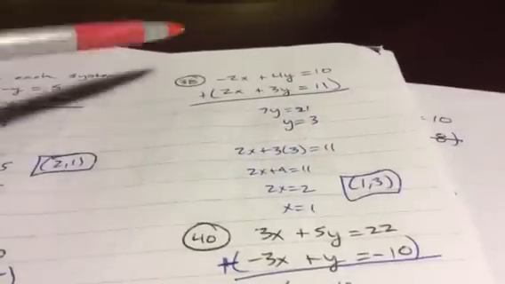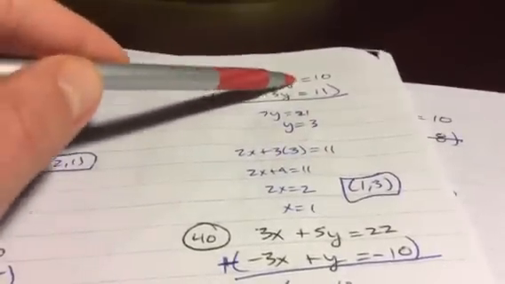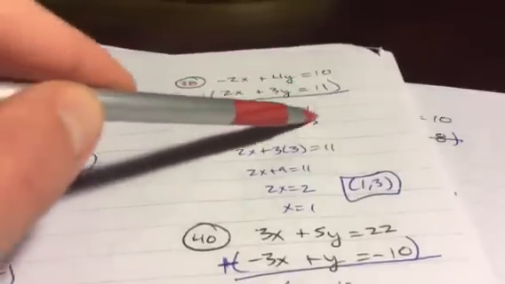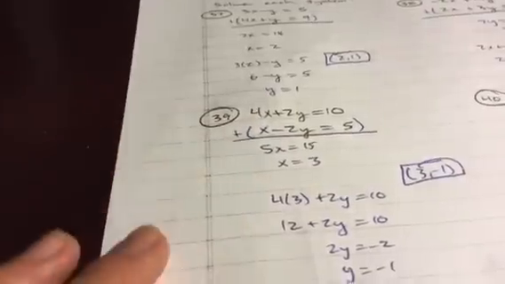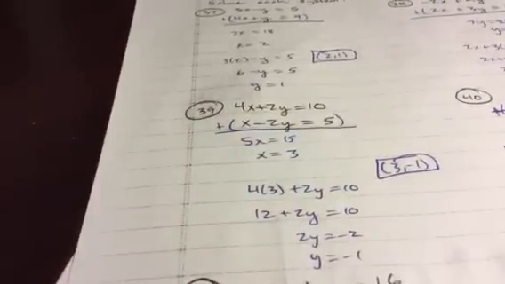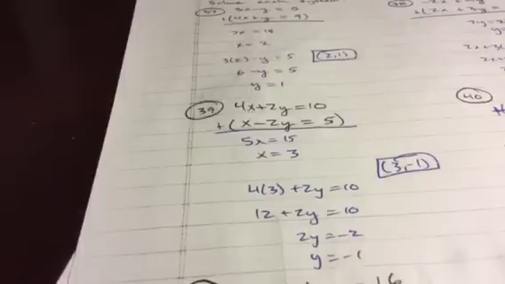38, notice the x's are opposite, so add those 2 equations together. 4y plus 3y, 7y equals 10 plus 11, 21. Y is 3, plug 3 in for y. You get x is 1. 39, the y's are opposite, so you add the equations together to get 5x is 15, x is 3. Plug 3 in for x to get y is -1.